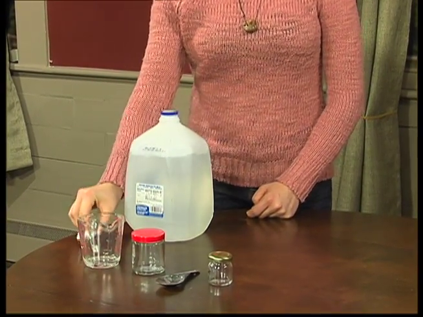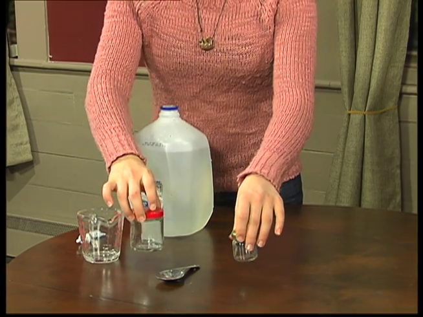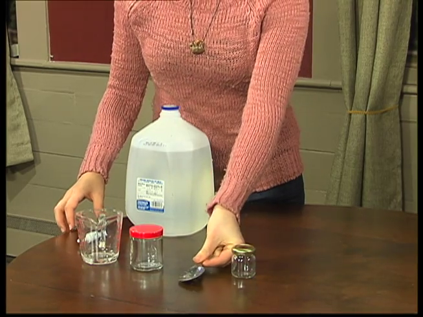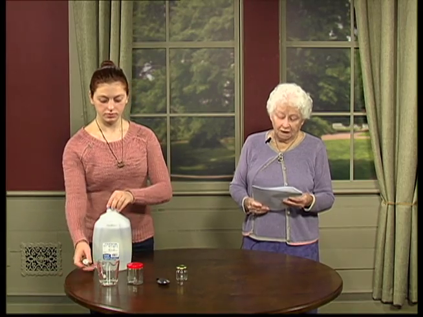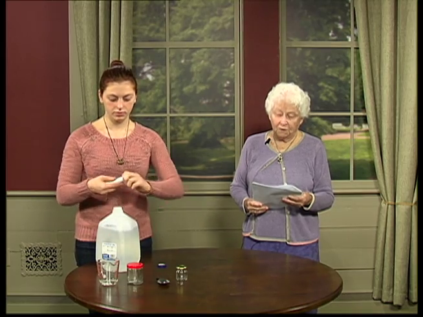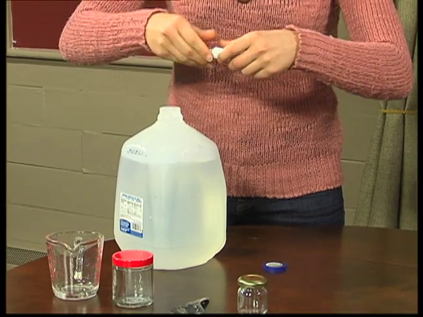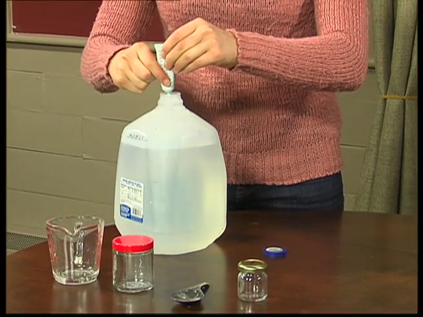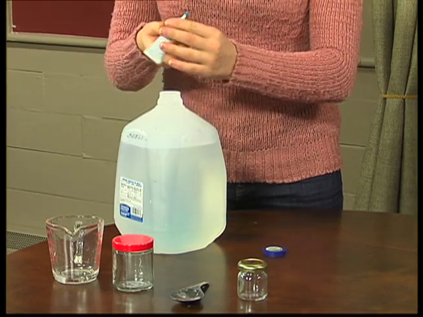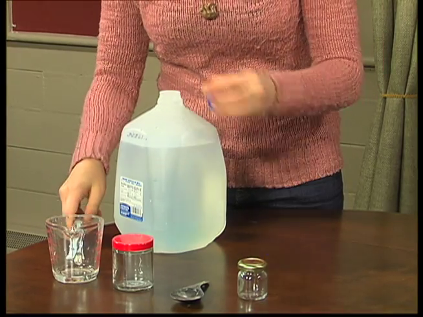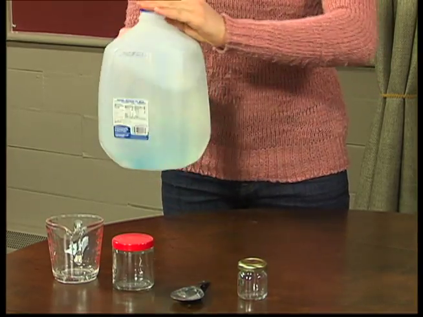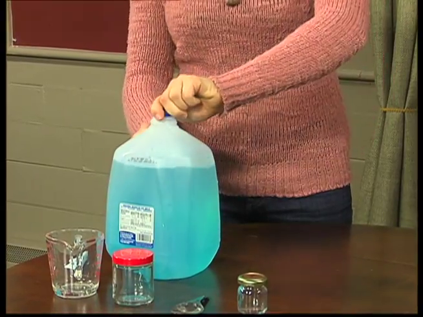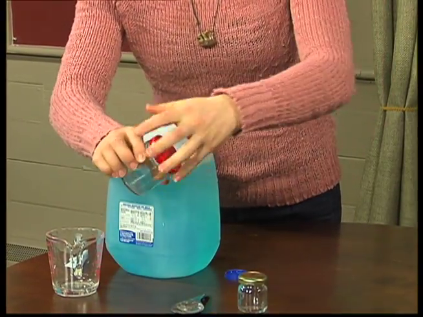2 very small containers, a 1/4 measuring cup, and a tablespoon. In advance of class, color the gallon of water in a clear jug with blue food coloring. Pour 1/4 cup of the blue water into 1 small container.